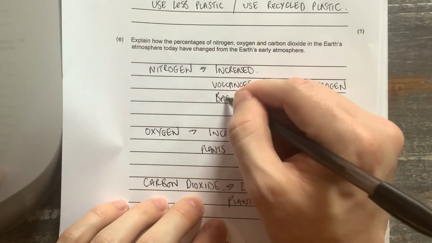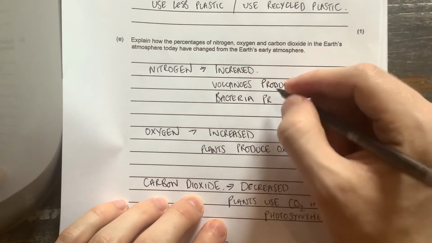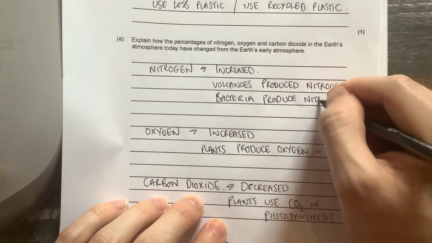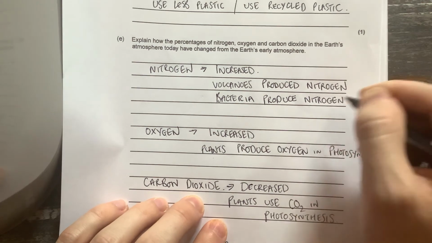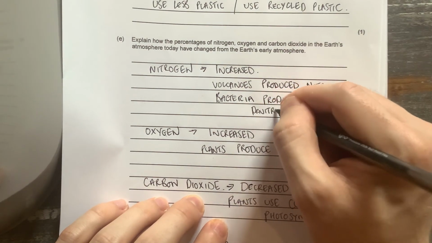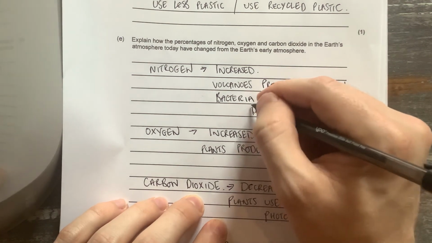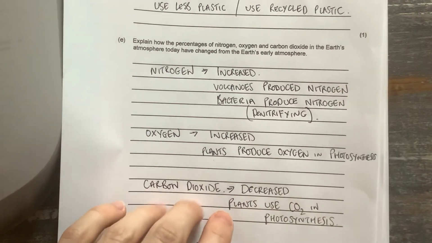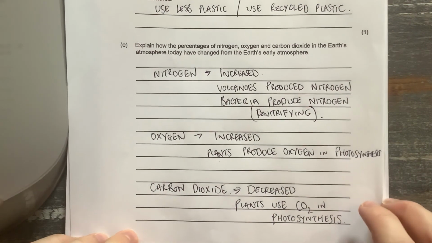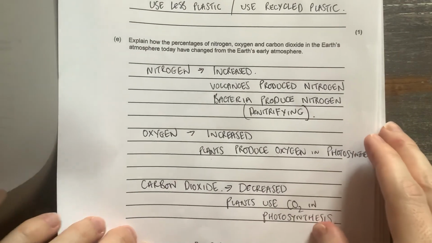Also, bacteria produce nitrogen when they undergo denitrification. And that's it for 6 marks. So I hope you've done well.